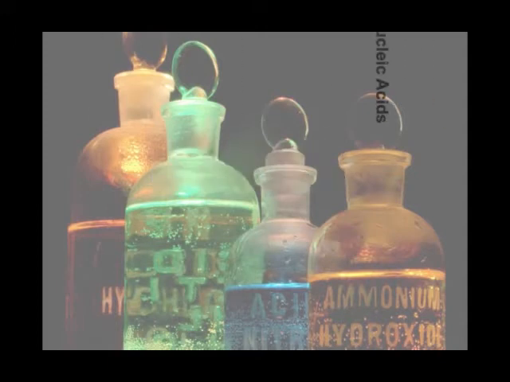Today we're going to talk about nucleic acids, and this is the 9th and final part of my biochemistry series. So, nucleic acid is the 4th major group of biologically active molecules, sometimes called macromolecules, found in living organisms.